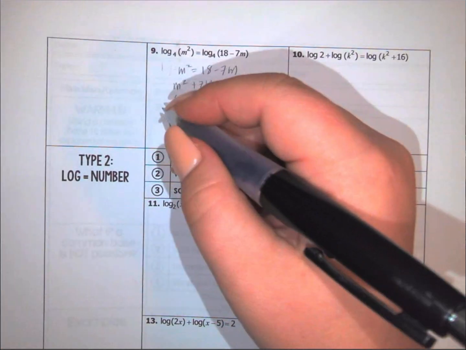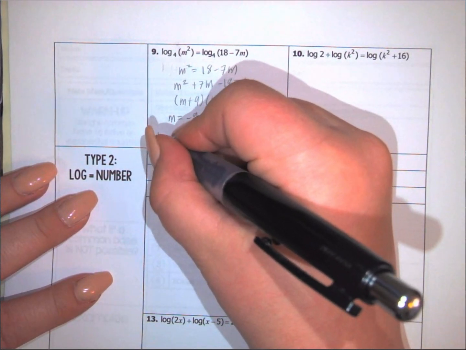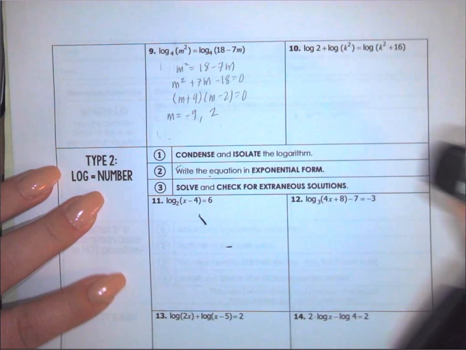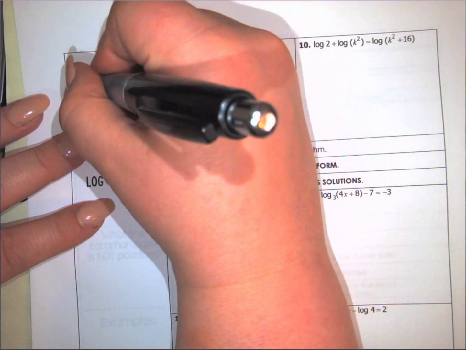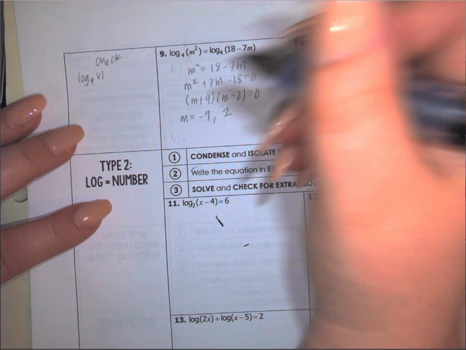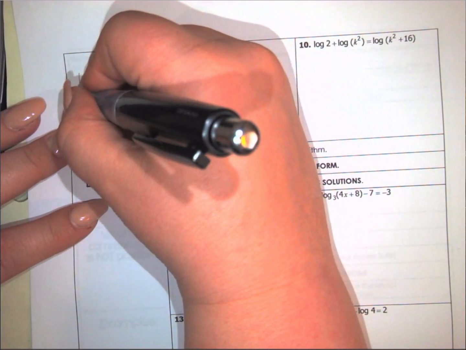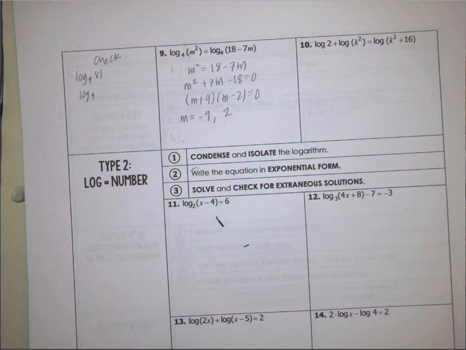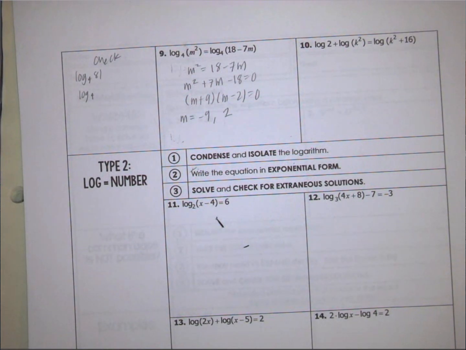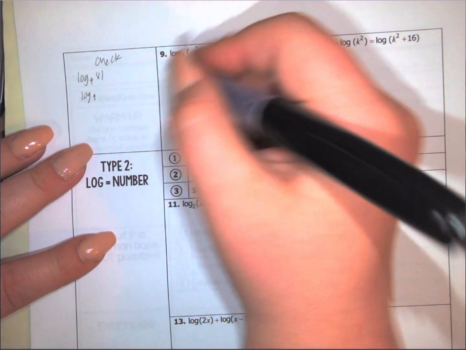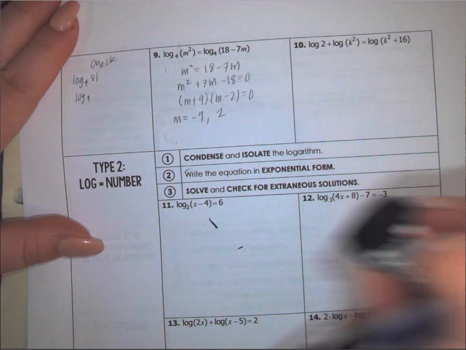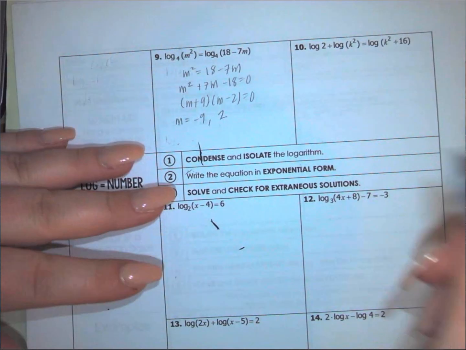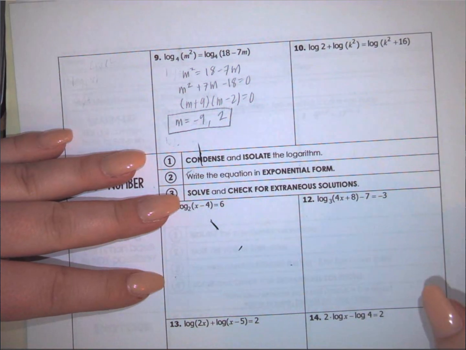So in this case, you have two answers here. I'll show you. If you check negative 9, you get log base 4 of 81 on the left side, and on the right side, you also get log base 4 of 81. 18 minus 7 times negative 9 is 81. So yeah, they both work.